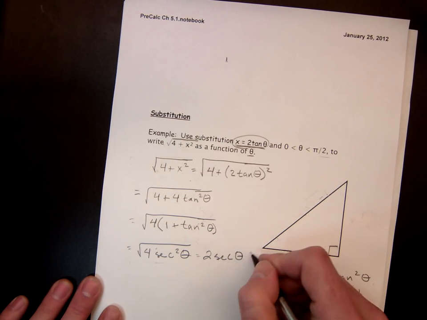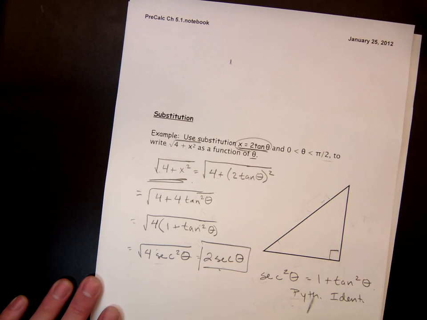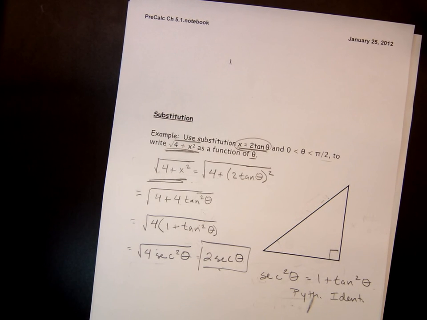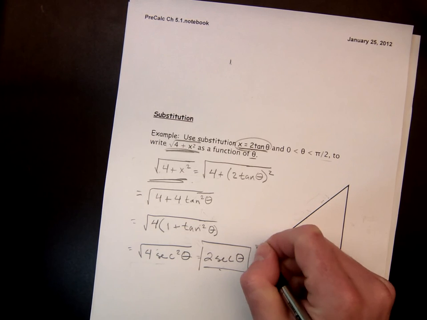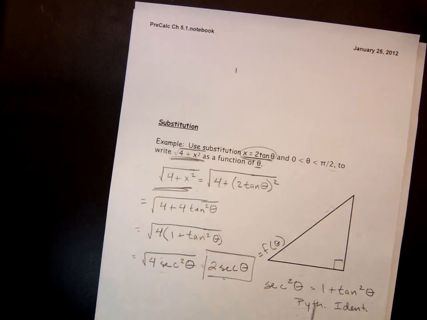And I know that because I started with my original function, this in fact is a function of theta that is equal to the same thing as the square root of 4 plus x squared. I could write this as equal to f of theta if I wanted to use function notation.